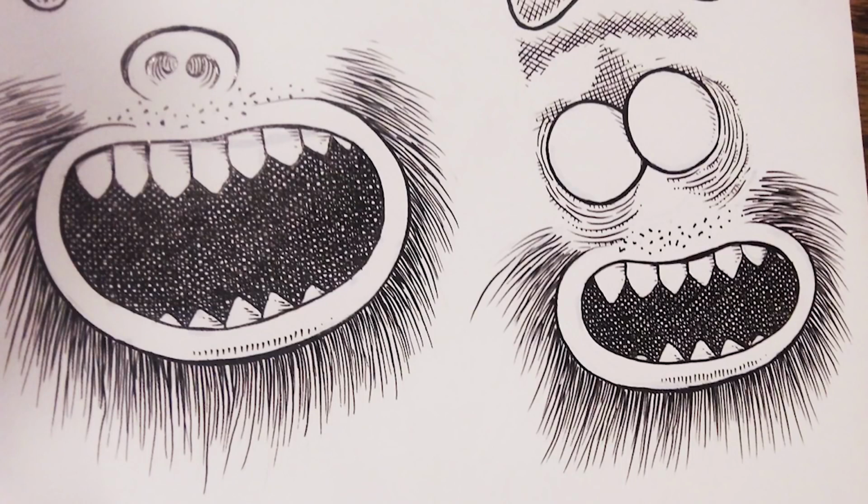Those are all individual lines that you probably normally wouldn't be encouraged to do in animation, because it would be really hard to animate all those lines. And even cross-hatch the inside of his mouth.